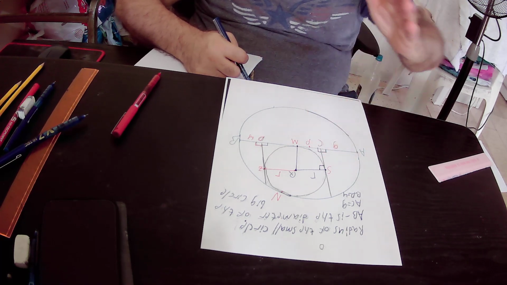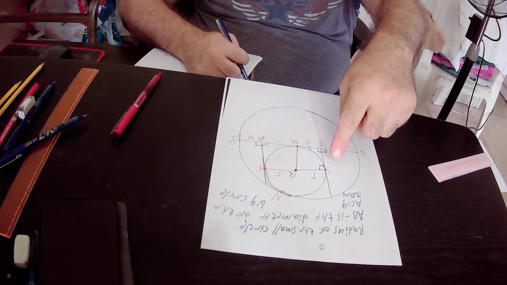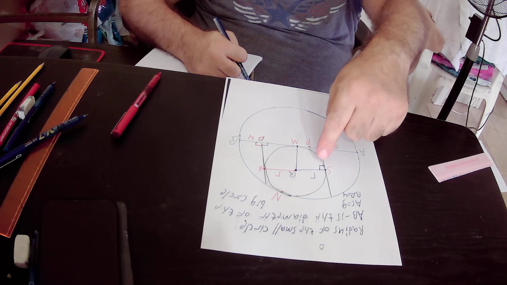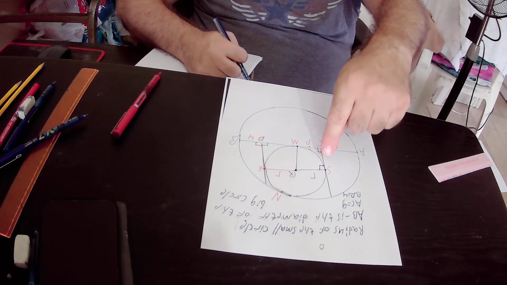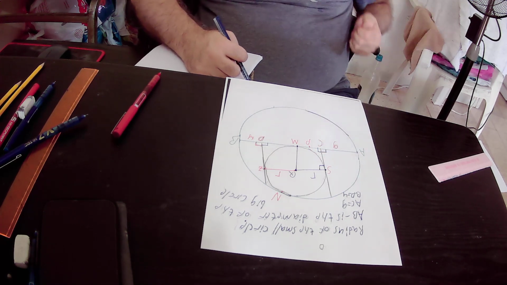That is to say, this angle is a right angle. It equals 90 degrees.